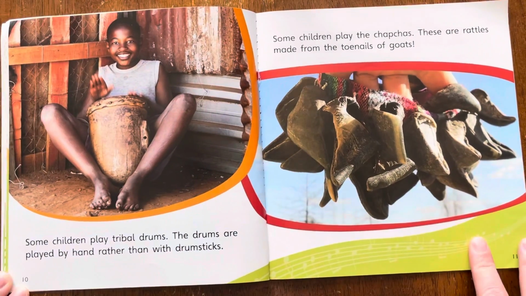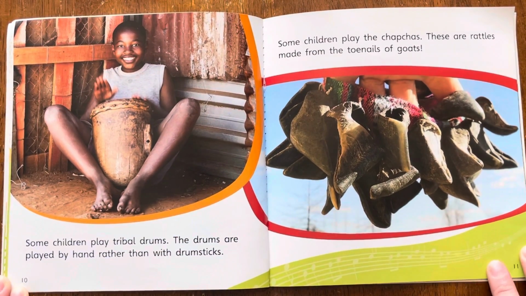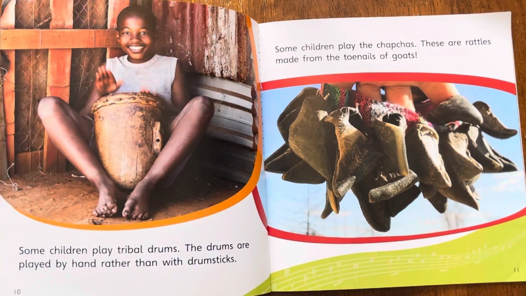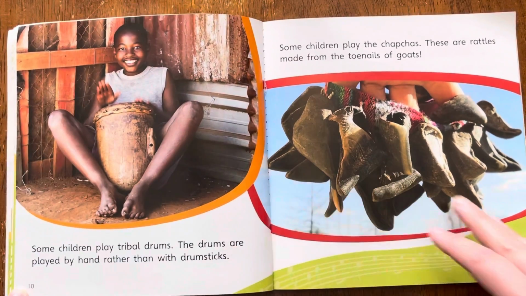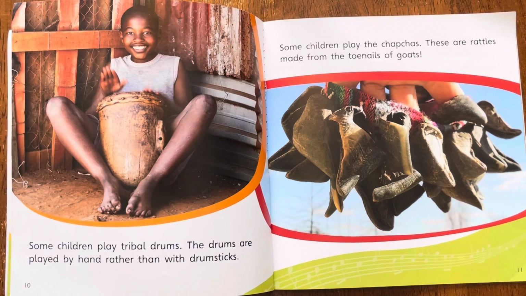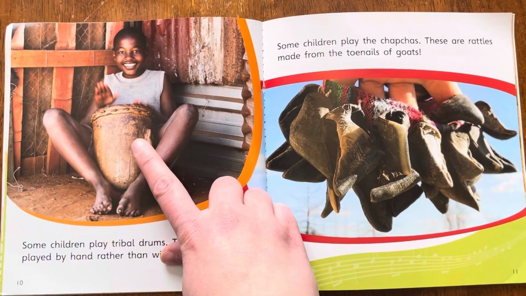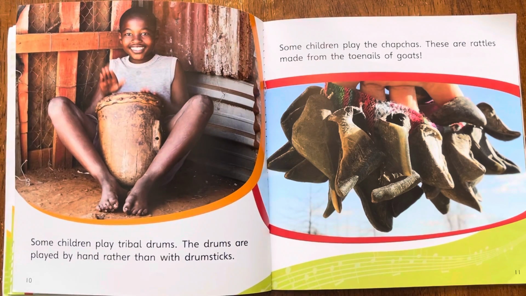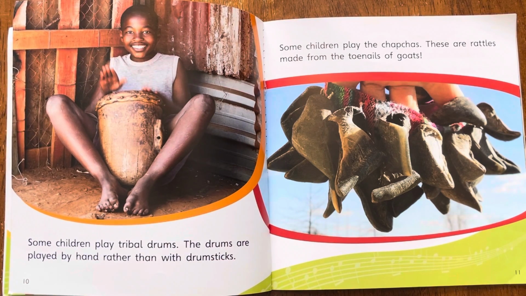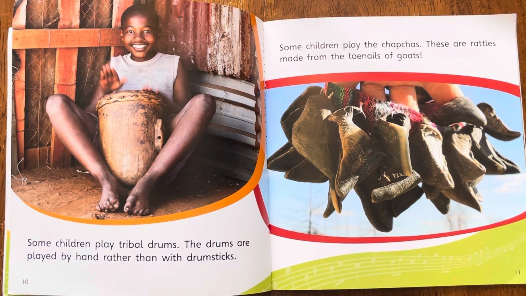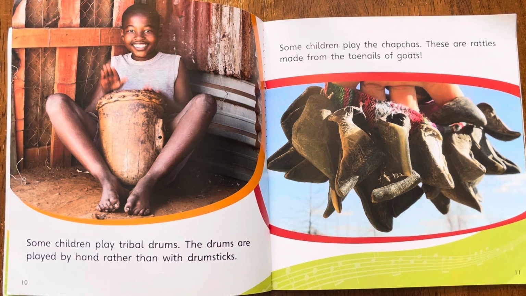Some children play tribal drums. The drums are played by hand rather than with drumsticks. Now let's think, what are these tribal drums? How are they different from other drums? Maybe drums that you have seen before. Tell someone near you, how are they different, or how are they the same than something that you have seen before, some drums that you have seen before?